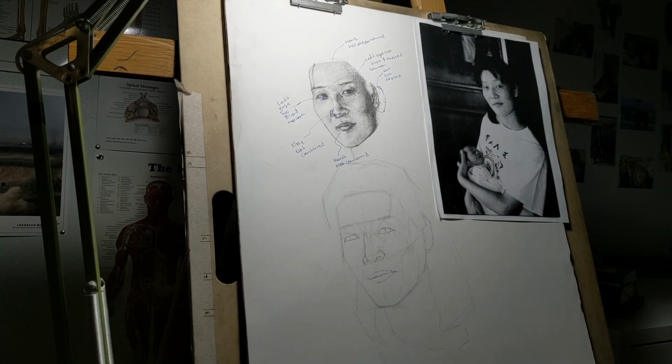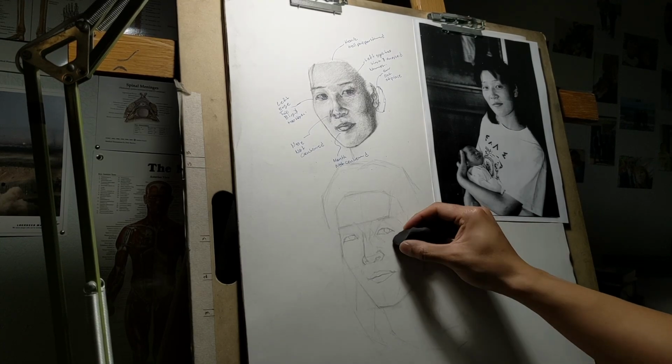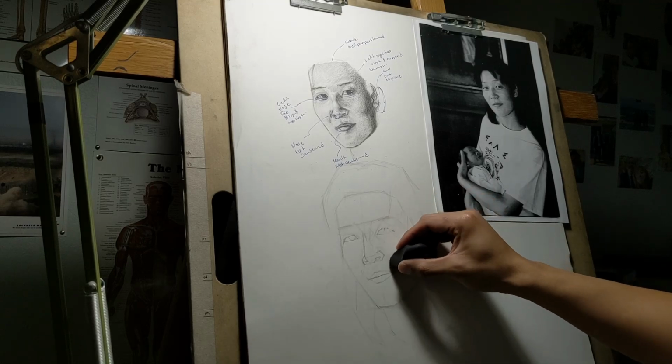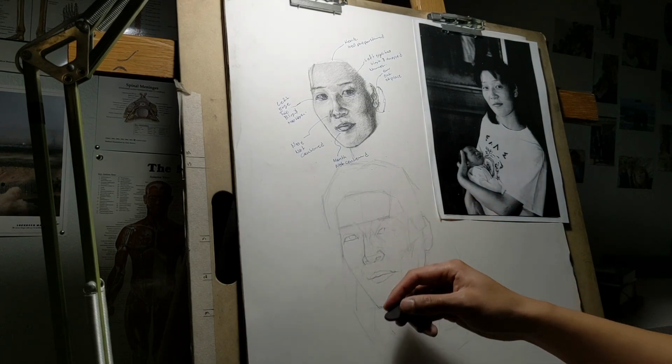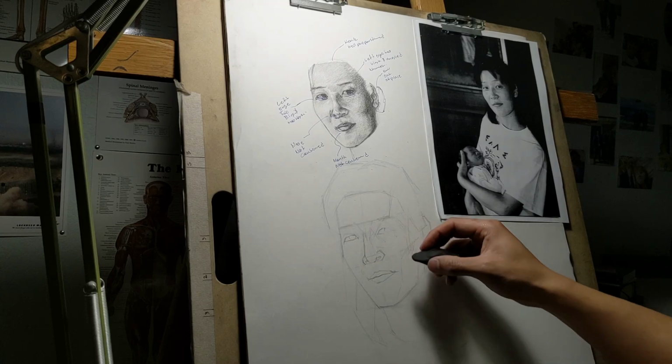Where these eyes are, and I can tell it's been a consistent problem with this particular project where I'm just placing the eyes too high, it seems like.